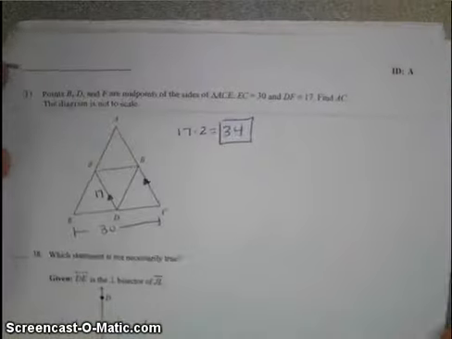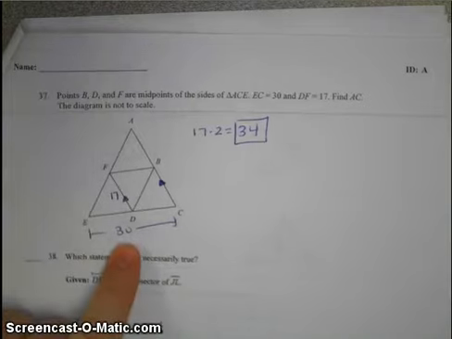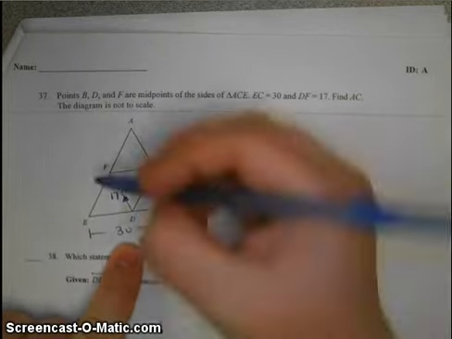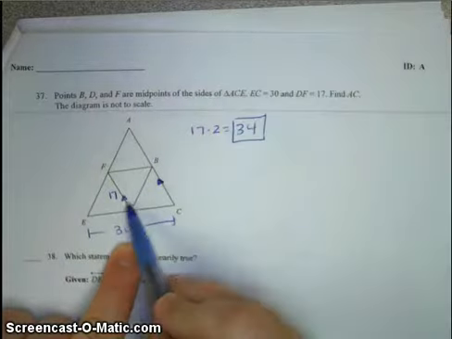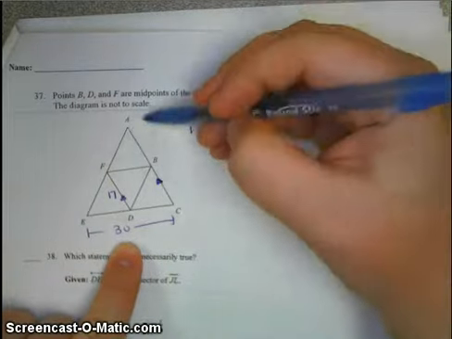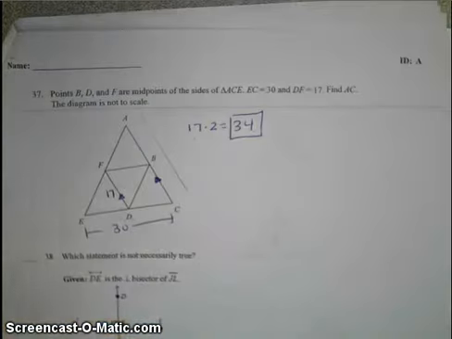37. Points B, D, and F are midpoints for the sides of triangle ACE. So I filled in our information. Again, this should note that FD is a mid-segment for AC. So these are parallel, and I know that this length AC is double the length of FD, so 34.